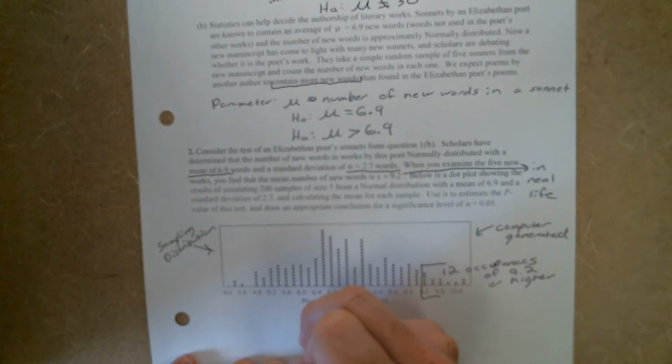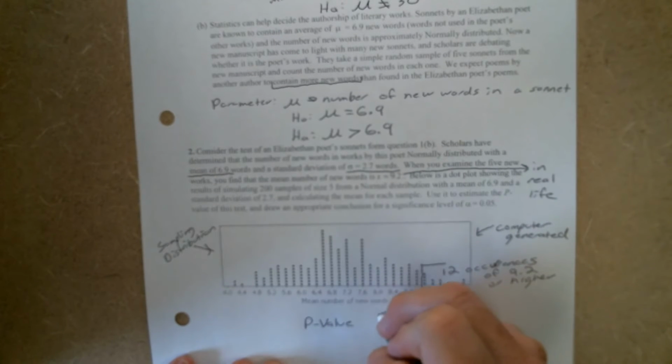12 occurrences of 9.2 or higher. So when we're coming up with our estimated p-value, we would basically say, okay, there were 12 times out of the 200 samples that we collected, which works out to be 0.06. So we got a p-value of 6%. Now, if our alpha is 0.05, our p-value ended up greater than our alpha.